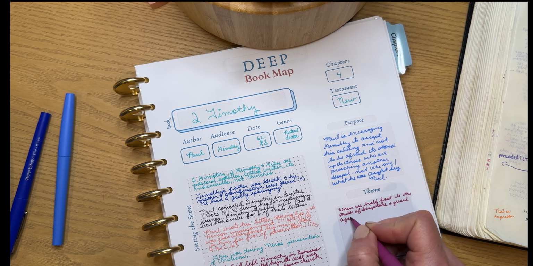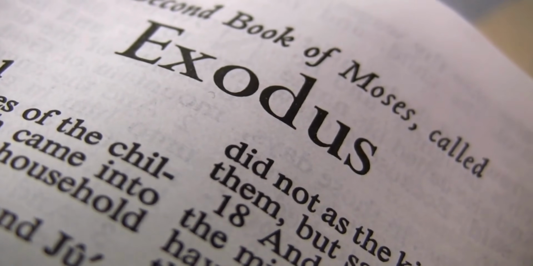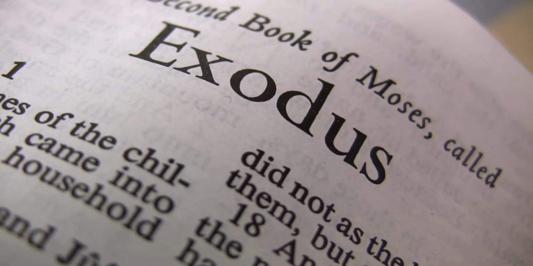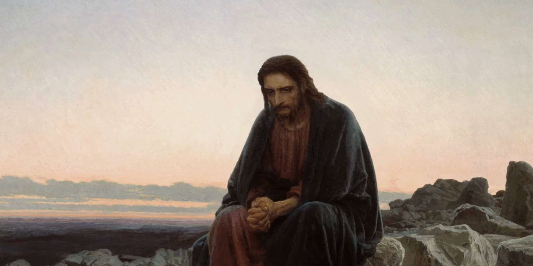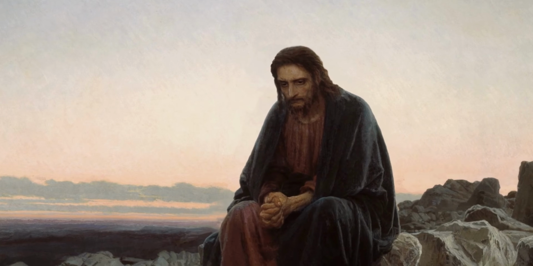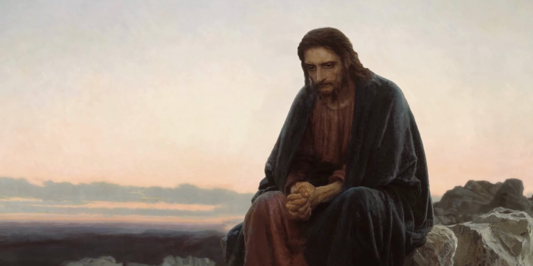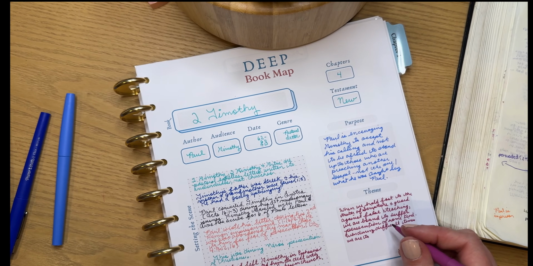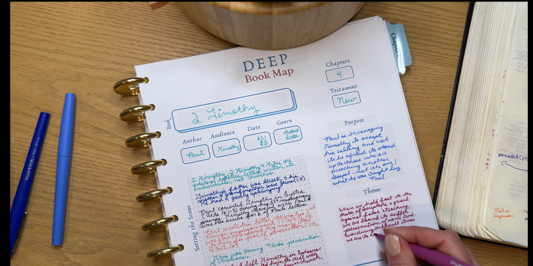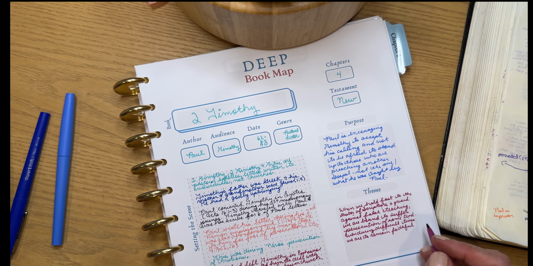For example, in the book of Exodus, it emphasizes the deliverance of Israel, and this deliverance applies not only to Israel, but also to humans through the ultimate deliverer, Jesus Christ. The theme that I discovered for myself as I was reading through the chapters was that when we hold fast to the truth of Scripture and we guard against false teaching, we are bound to suffer persecution of some kind.